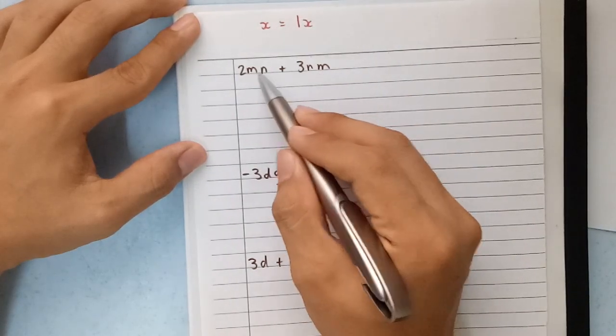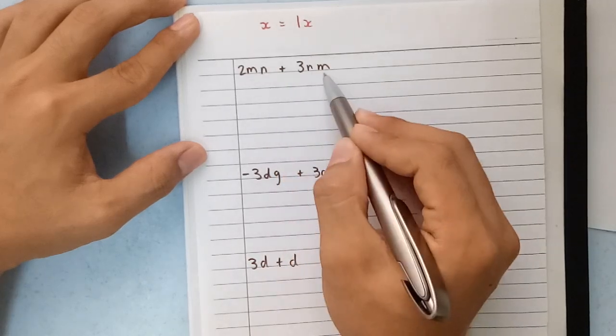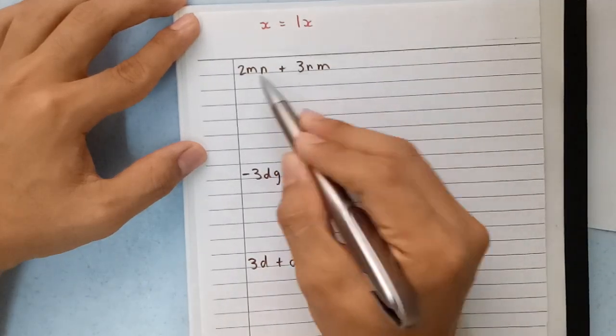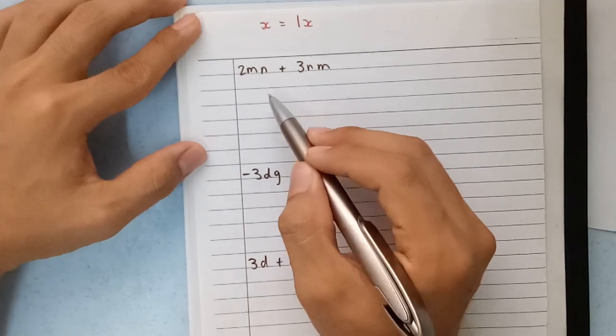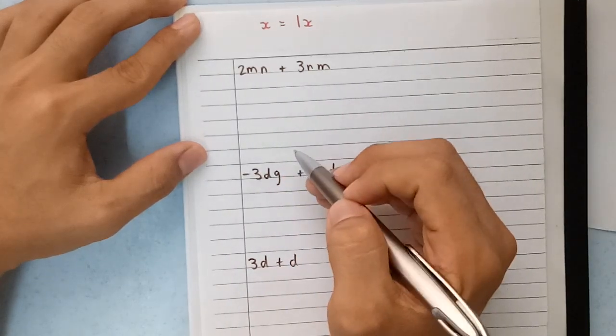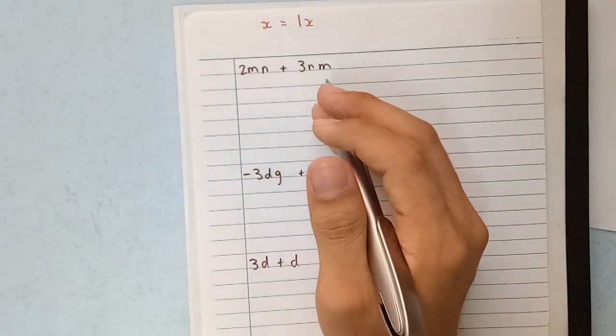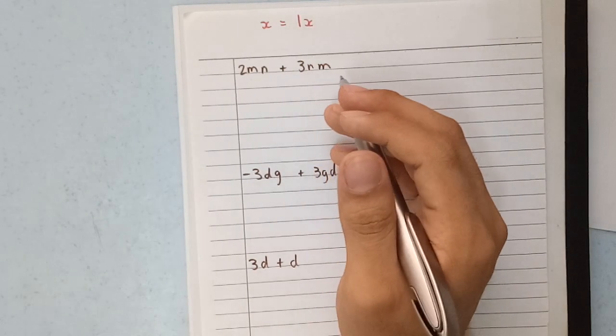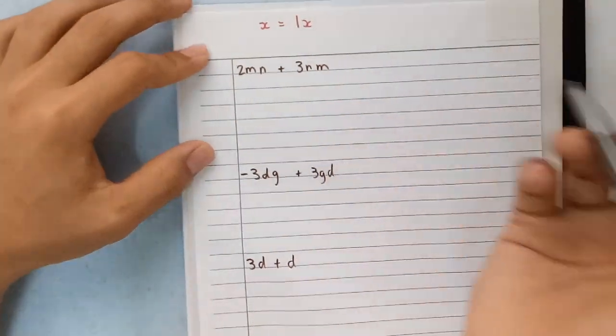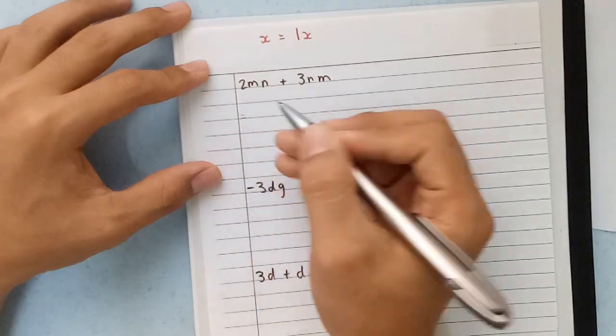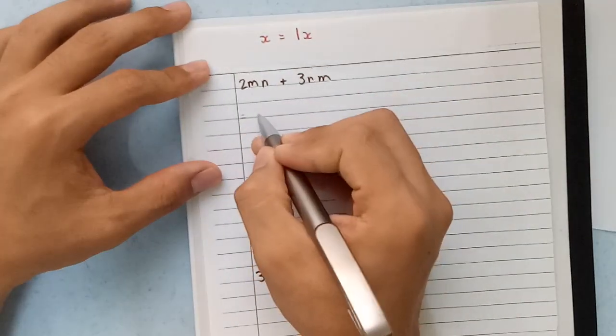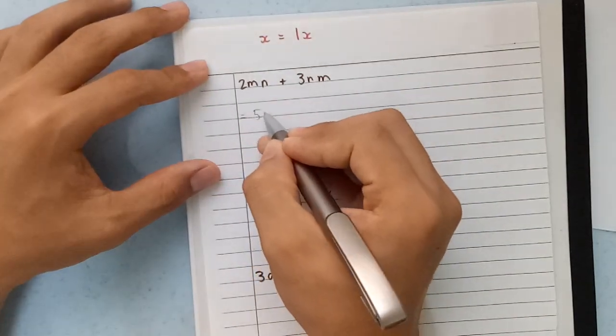Even though the position is different, they are still like terms because they have the same letters, which means you can add, subtract, or combine. So you can still do that. Simple. 3 plus 2, how much? 5mn.